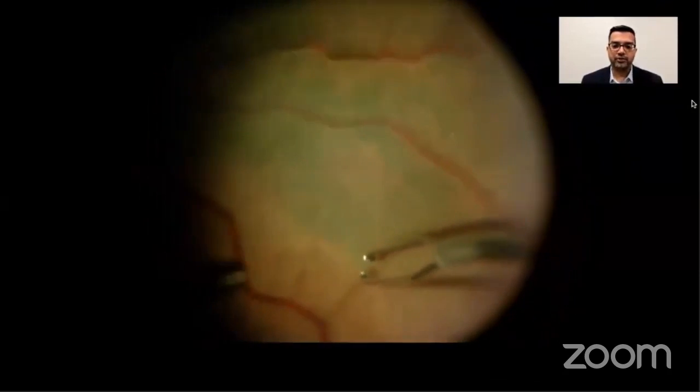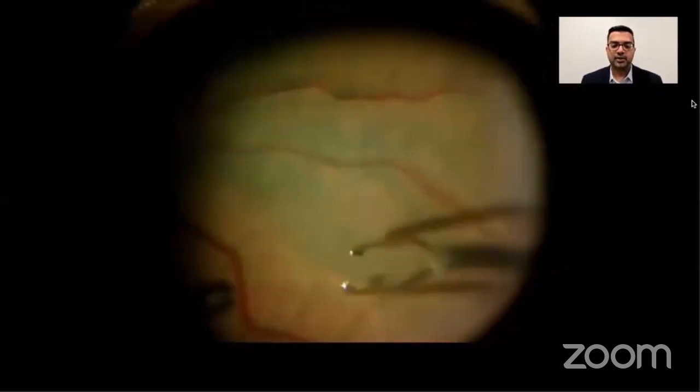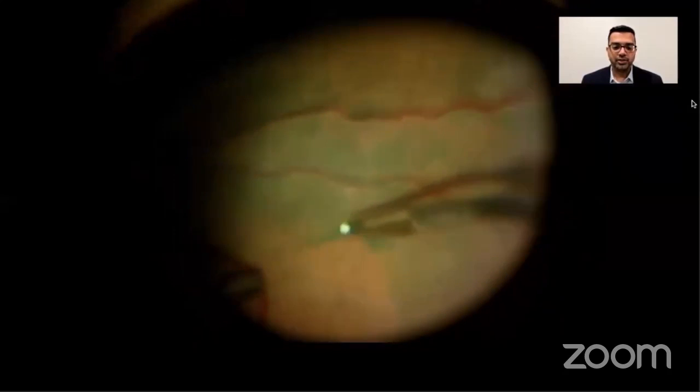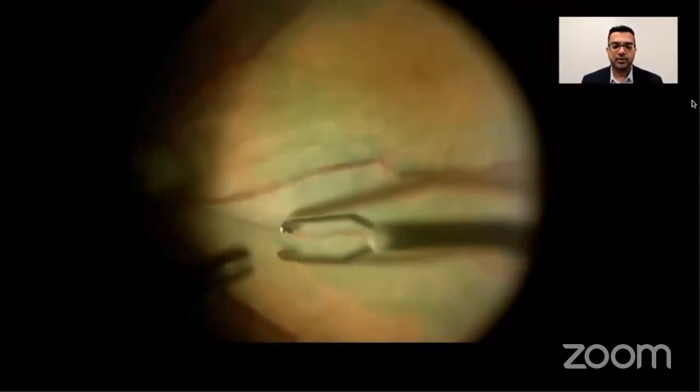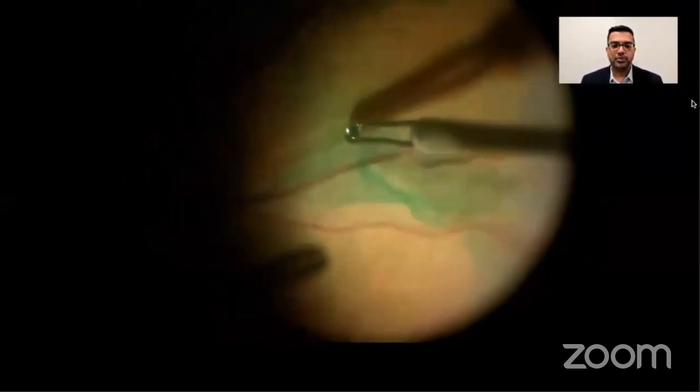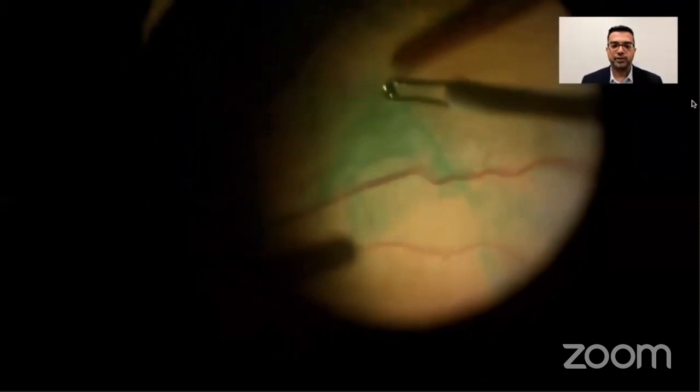Using 23, 25, or 27 gauge end-gripping forceps, the internal limiting membrane and ERM are peeled in a broad-based fashion, not necessarily fully arcade to arcade, but as broad as we think is necessary, and in as atraumatic a fashion as possible. We peel the membranes off, hopefully in one sheet, as shown here.